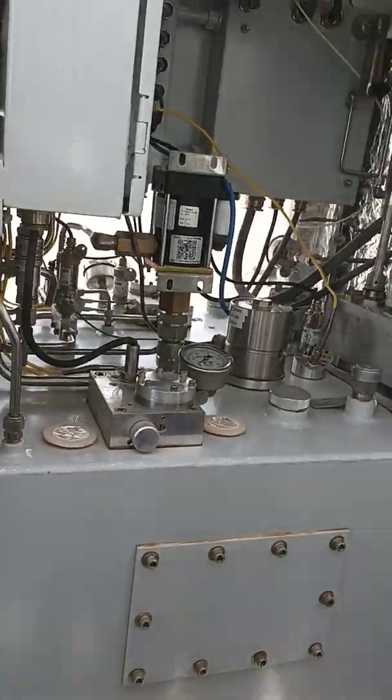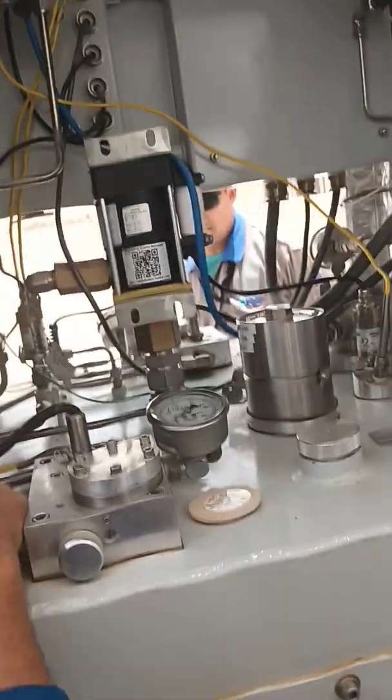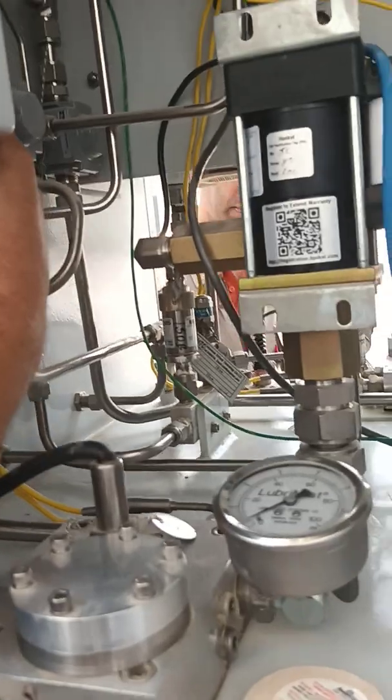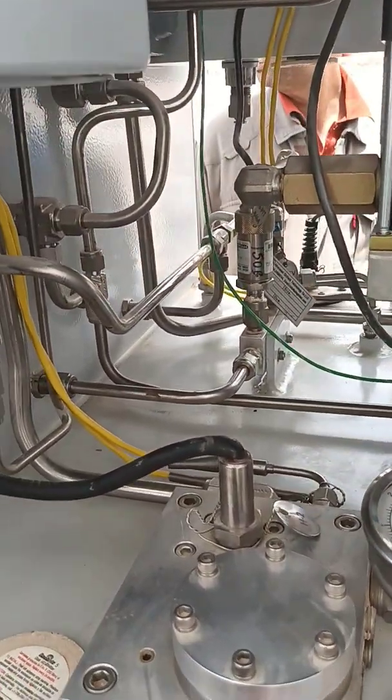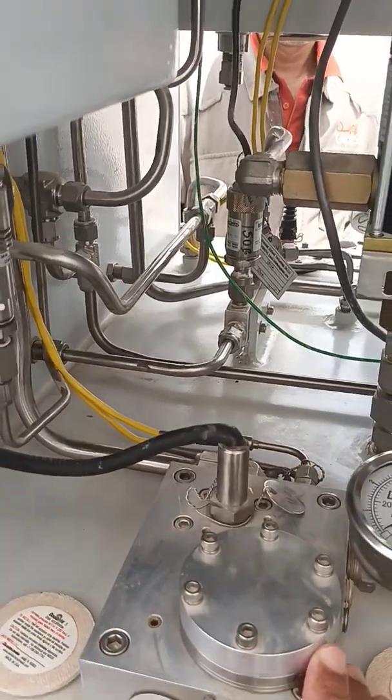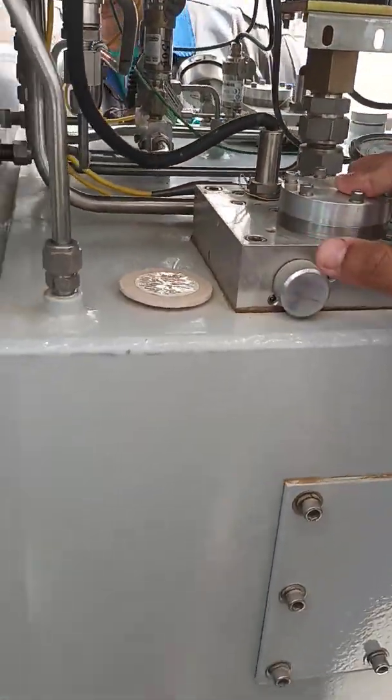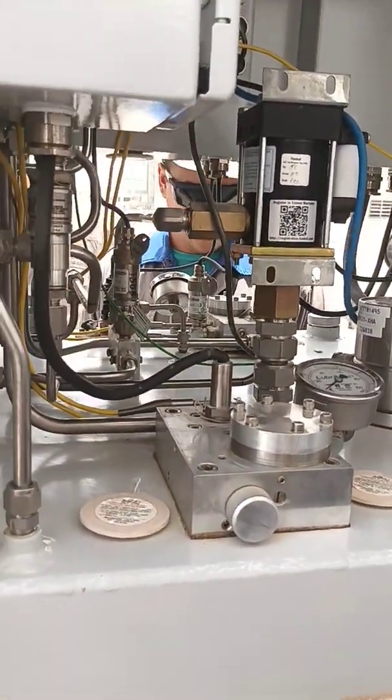But where will the air come from? From here. You see the regulator? Okay. From the regulator it comes here. It will mix here, huh? Yeah. Here is where this is the vortex. The vortex. And this is the little pump that is transferring the oil from one tank to the other.